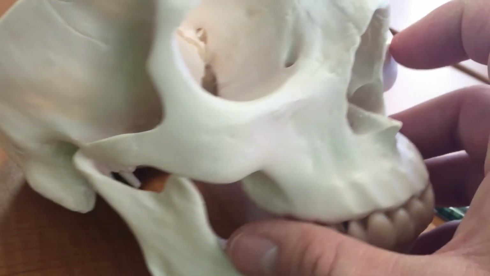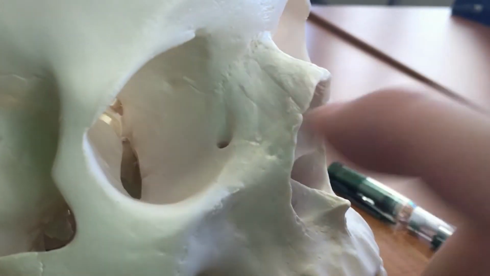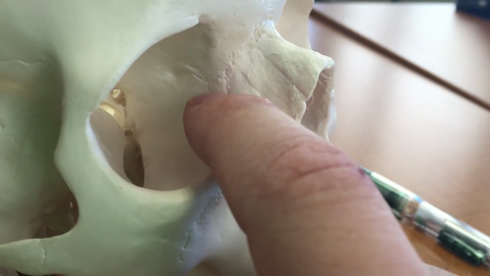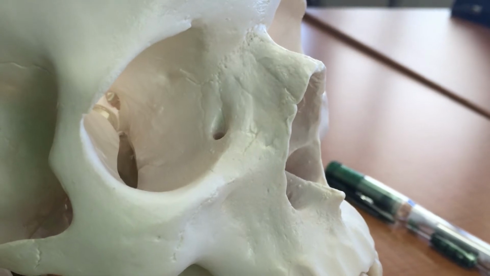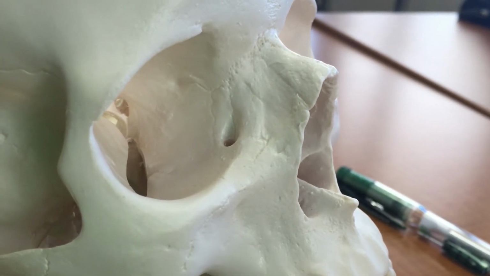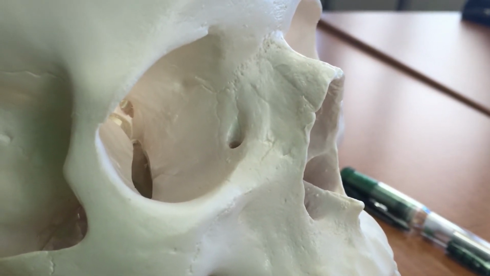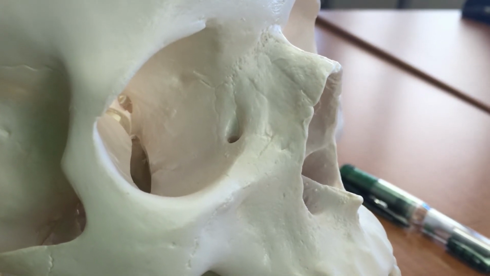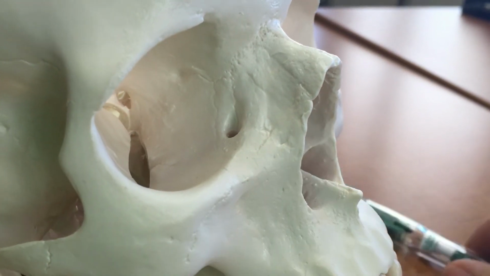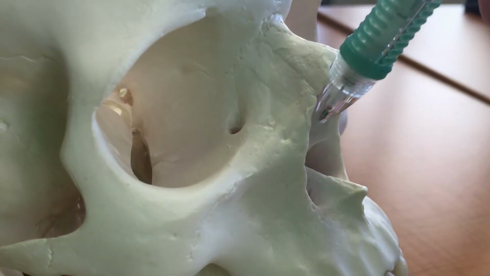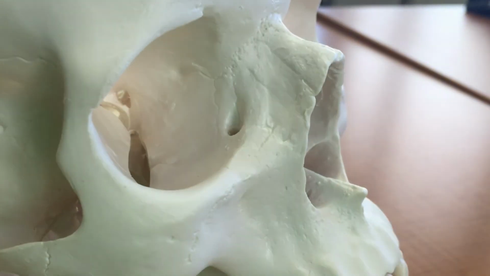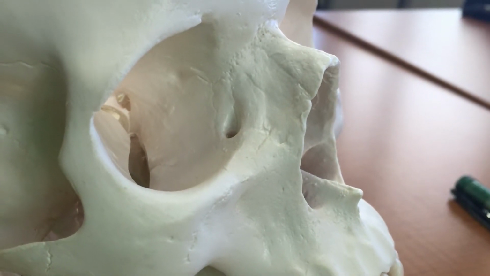Our lacrimal bones are two very small bones on each medial side of our orbit, right on the medial side of our eyes. One key feature of our lacrimal bones is this depression here, which is our lacrimal fossa.